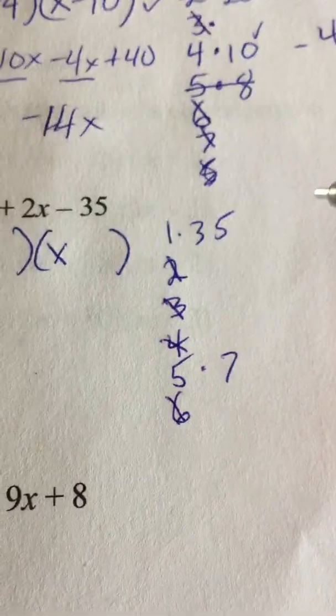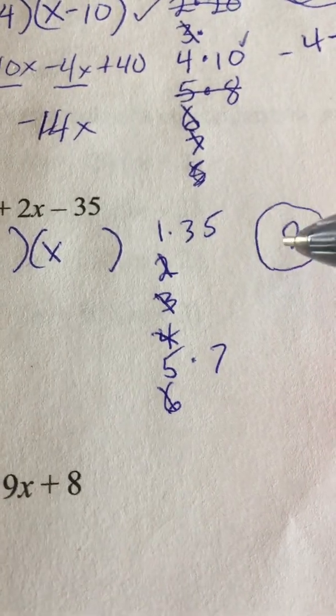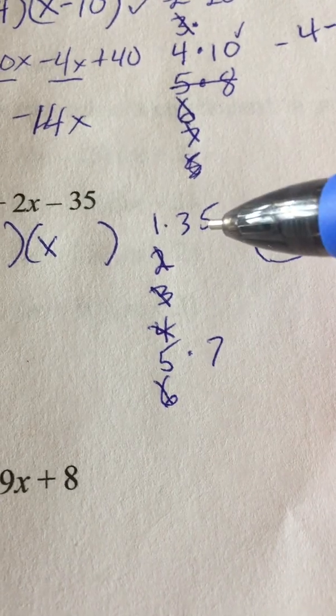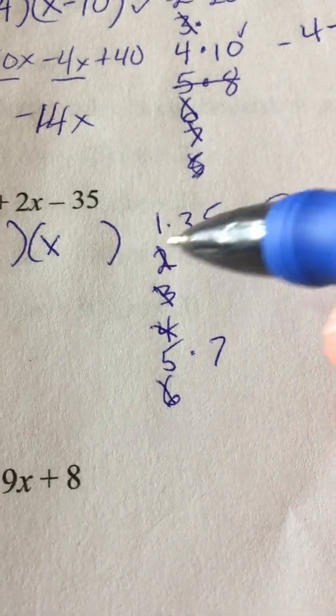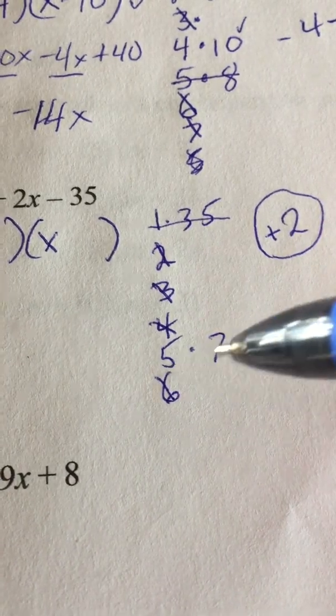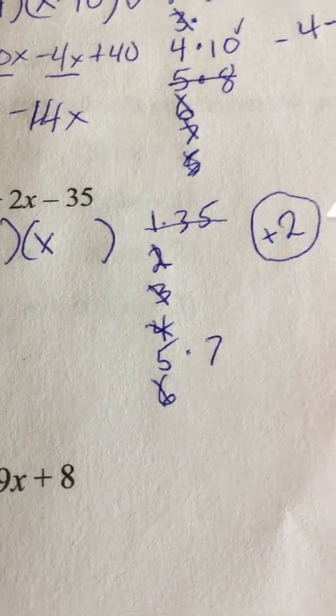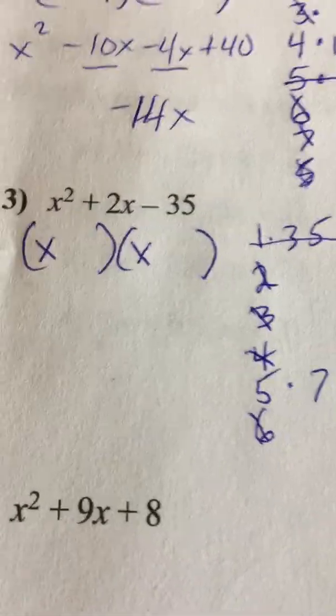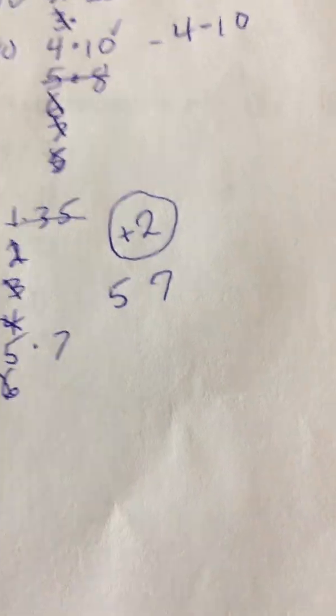So look at the middle number. It is a +2. If I add these, will I get a 2? No, I get a 36. If I subtract them, I get 34, not my number. If I add them, I get a 12, not my number. But if I subtract them, I get my 2. So I'm thinking I need to subtract them to get there. So if you're going to subtract, that means one number has to be positive and one number has to be negative.